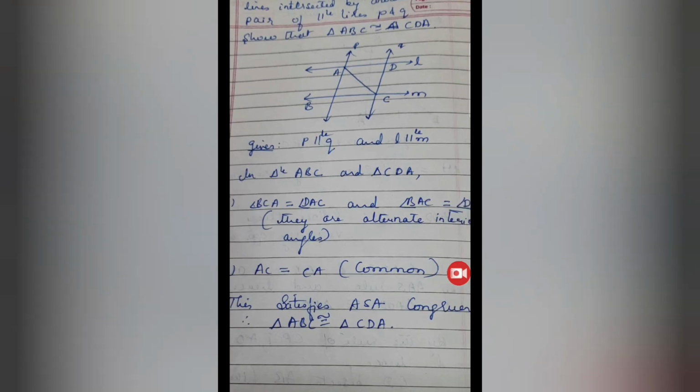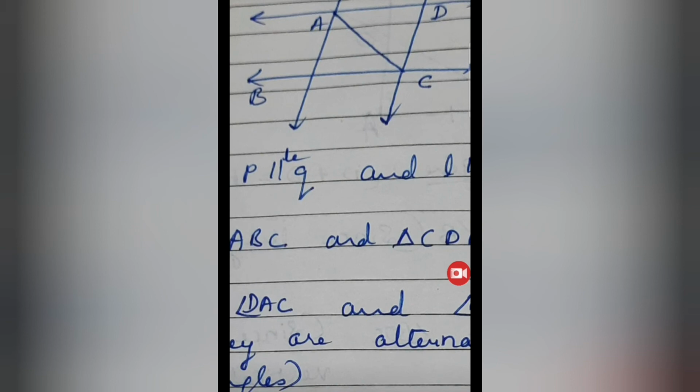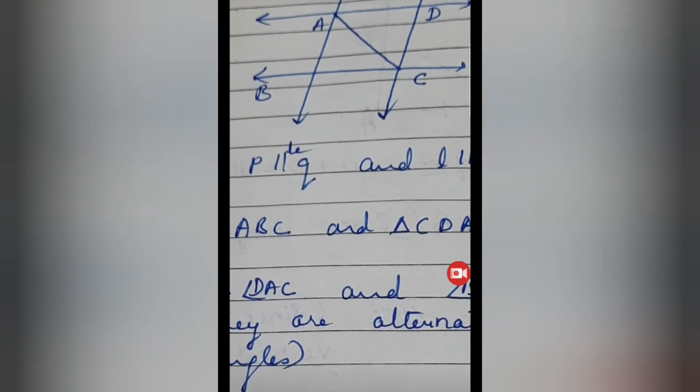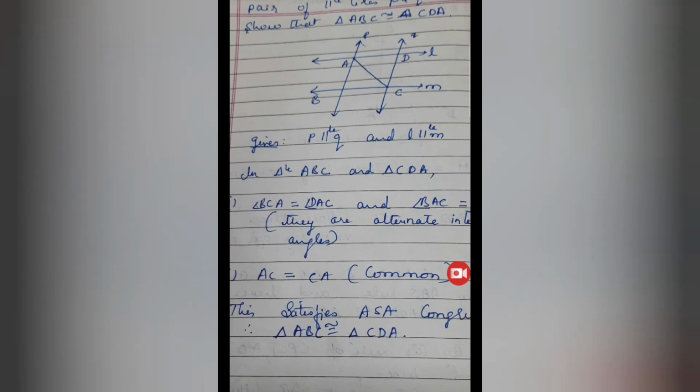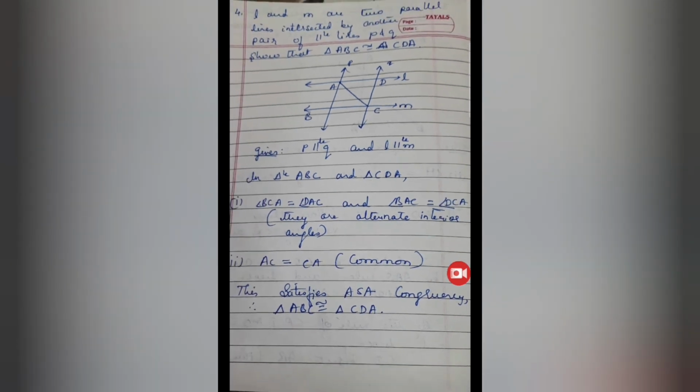Now, which is the one side that you need to consider here? That is the side AC. So this is common arm for both the triangles, isn't it? Common side. So therefore, you got two angles and one common side, due to which the ASA congruency rule has been satisfied. So you can say that triangle ABC and triangle CDA are congruent.